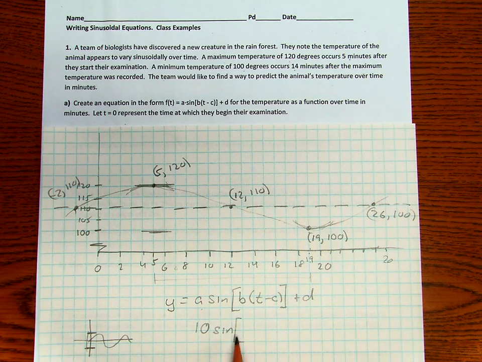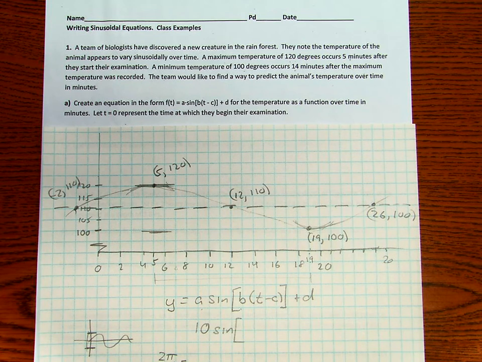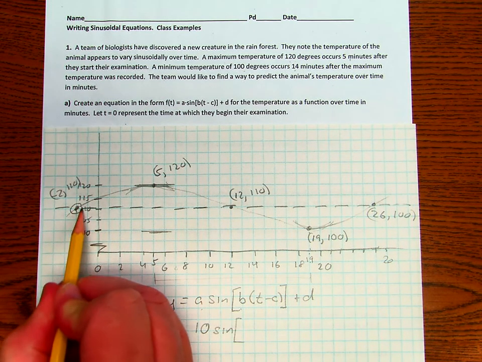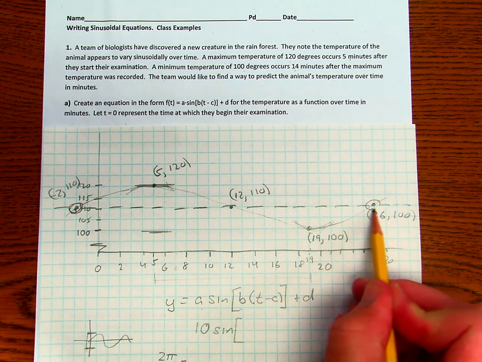All right. The b is going to come from the period. The base period of 2 pi has to get divided by the b term, and that gives us the period of the graph. So one full period goes from here to here.